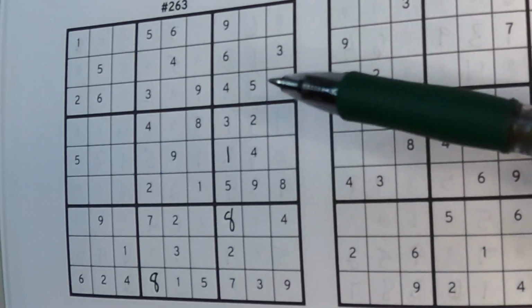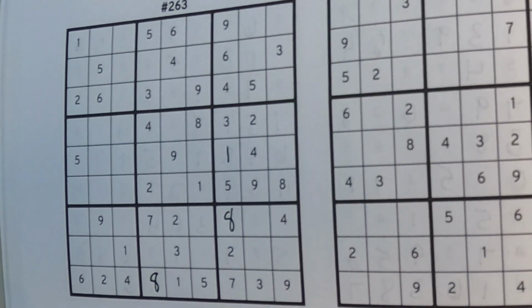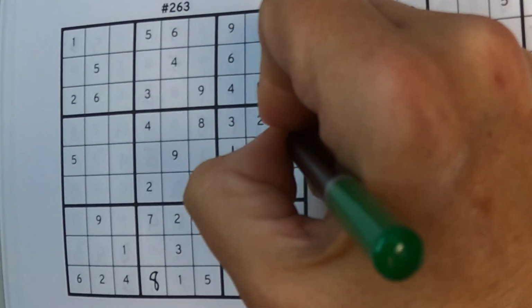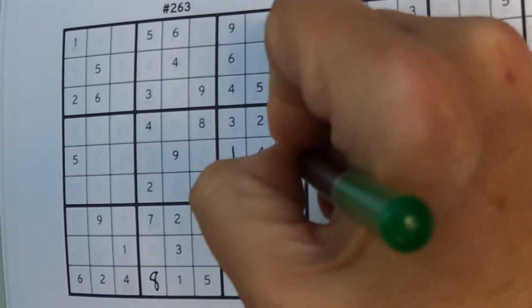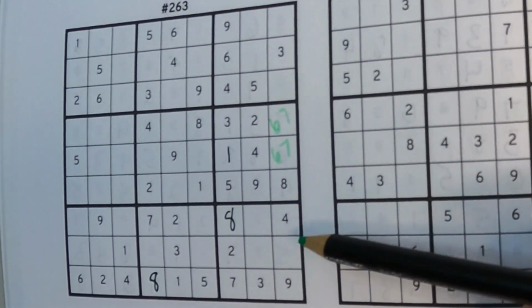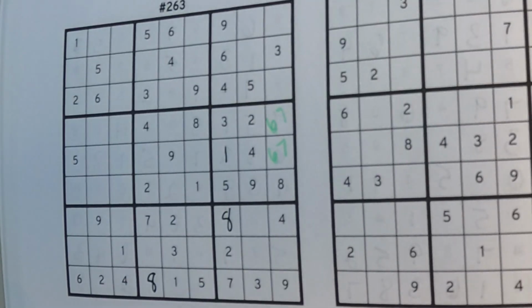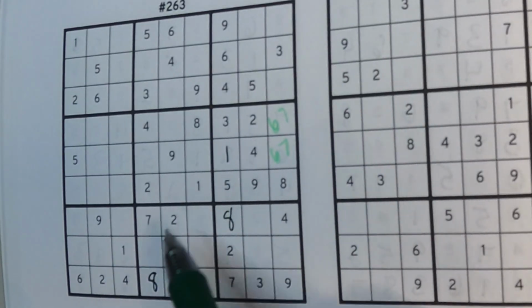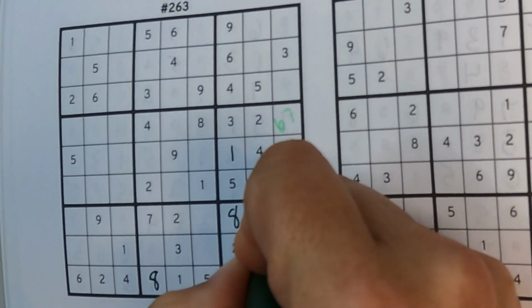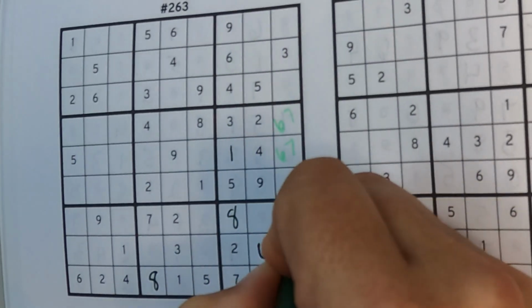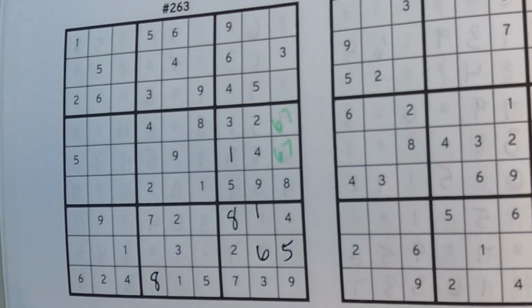For this box now, we're missing 6 and 7. I don't see any help, so 6, 7. For this box, we're missing 1, 5, and 6. We've got a 1 here and a 5 here, so this is our 6. That 1 makes this our 5, 1.